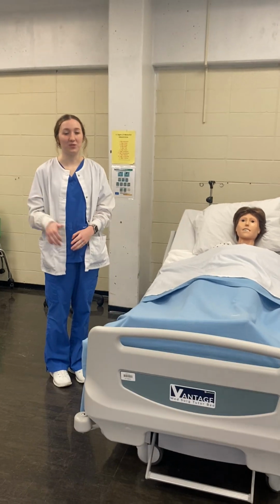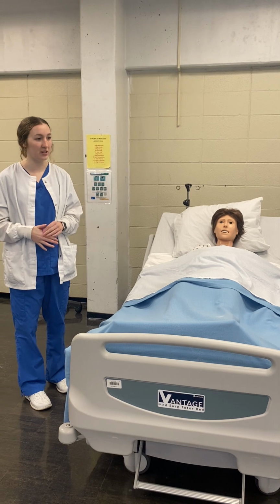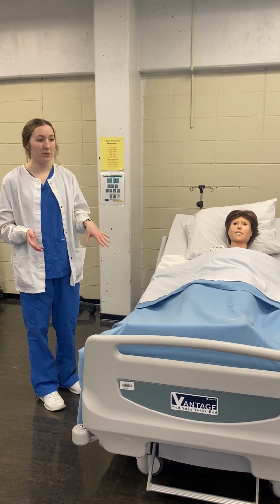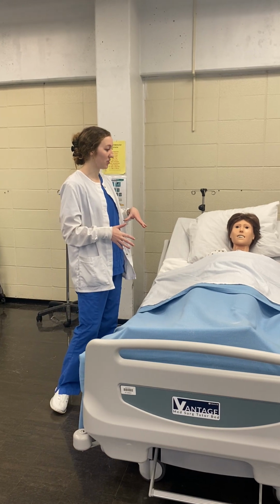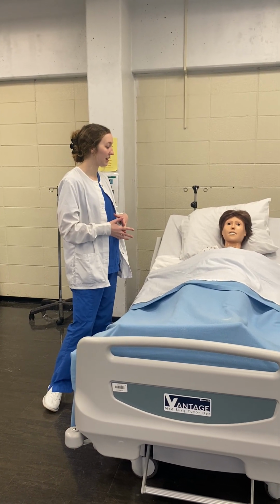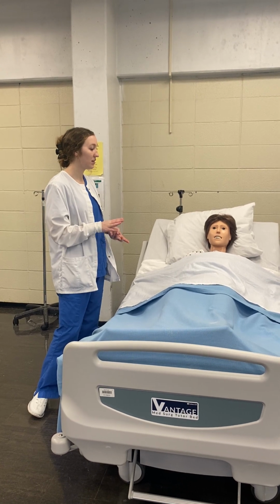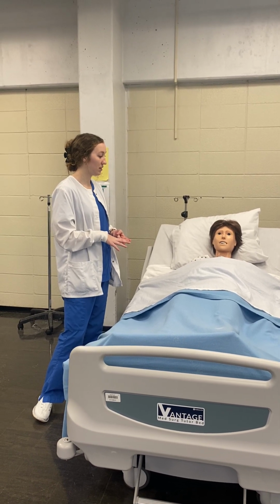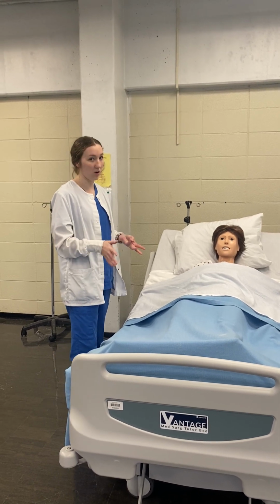I'm going to knock before entering the room, provide for privacy, explain the procedure, perform hand hygiene, introduce myself, and identify my patient using 2 identifiers. I'm going to assess my patient's level of consciousness, so I'm going to ask them their name, what time or what day of the week it is, and where they are.